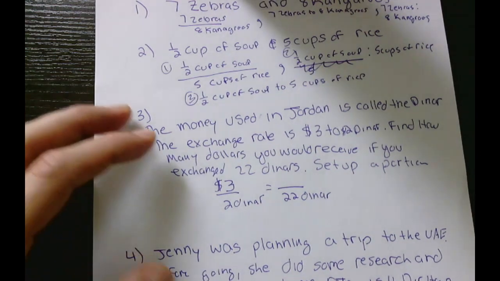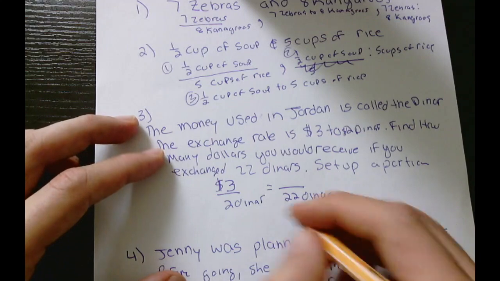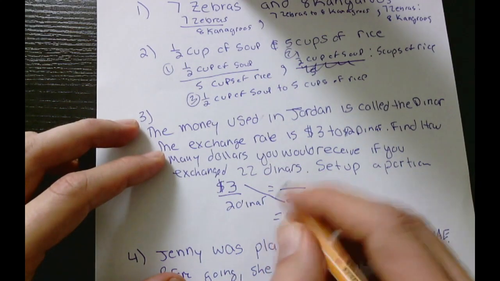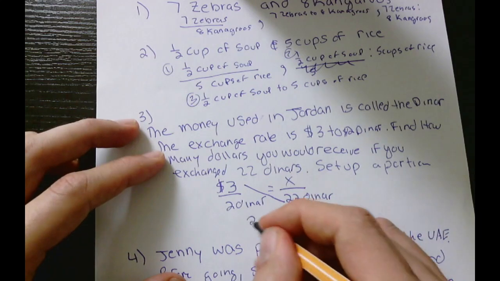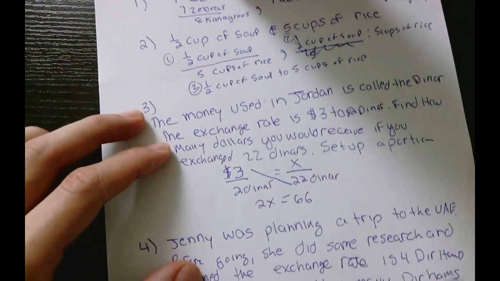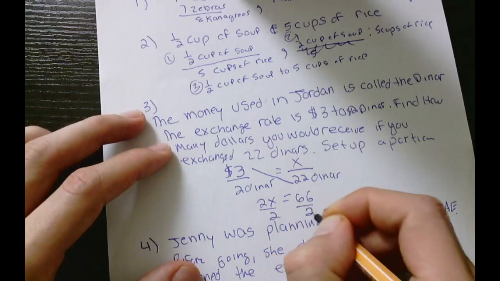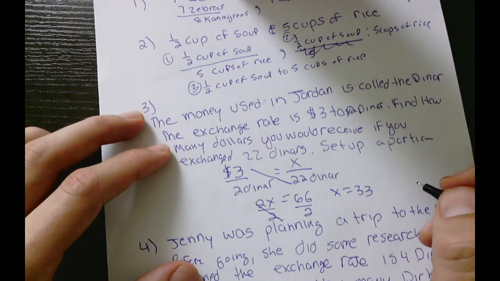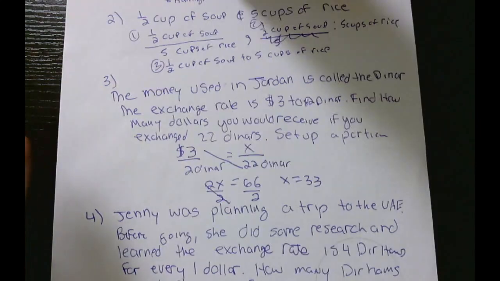So we'll go ahead and cross multiply. So we do 3 times 22, which is 66. And then 2 times x, which is 2x. Next, we divide both sides by 2 to get x is equal to 33. So how many dollars would you receive if you exchanged 22 dinars? Well, you would receive $33.